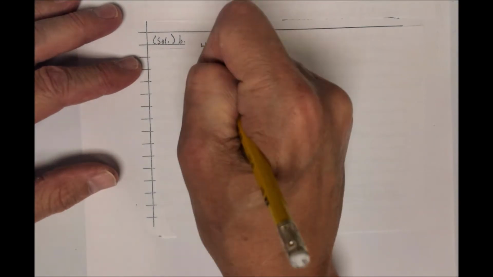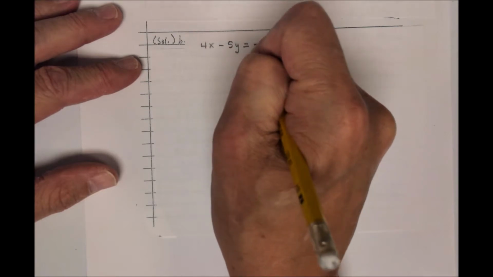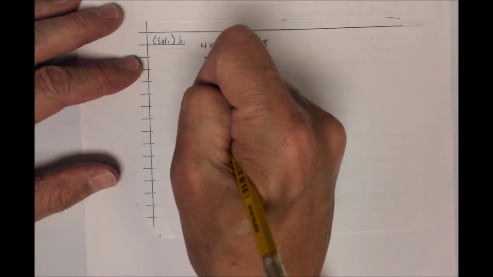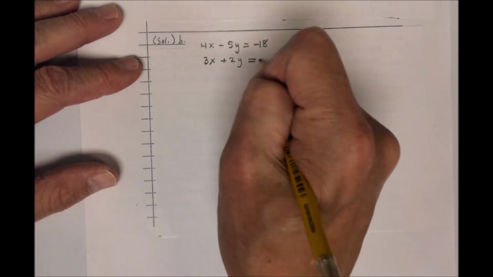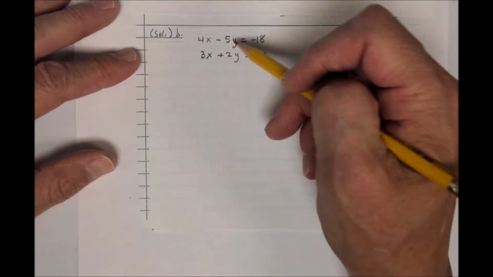4x minus 5y. I keep seeing that I have all these examples where it looks like the y's are your best bet to cancel out. Tell you, I'm going to bust the trend here. I'm going to eliminate the x's this time. Now I know that the y's would be easier.